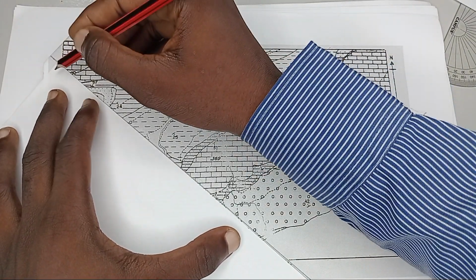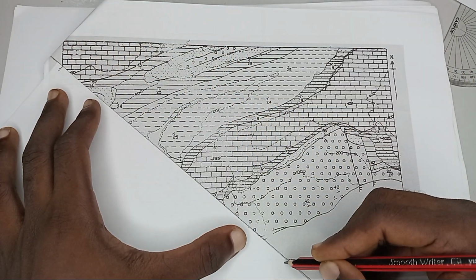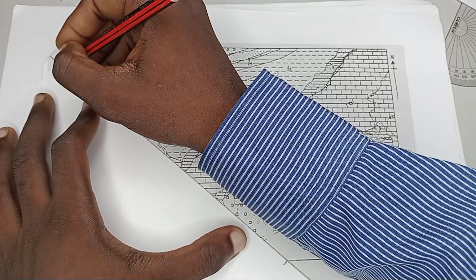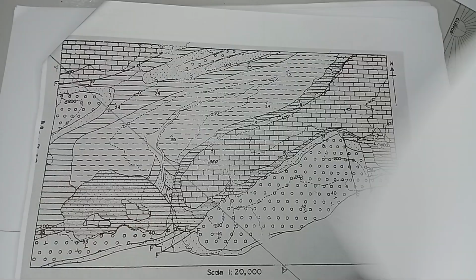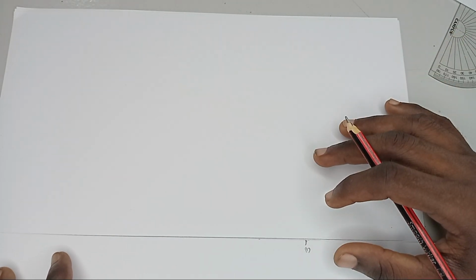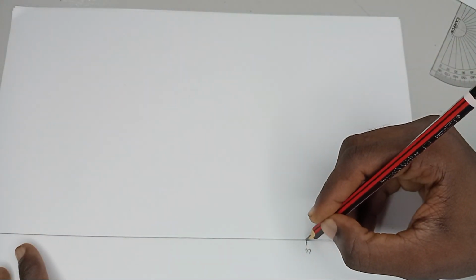So here is A. This point is my B. So AB. I'll come here and put it right here. I'll say A, and here is B. Okay, that's good. Awesome. So I've done that. Now let's go back to our map.